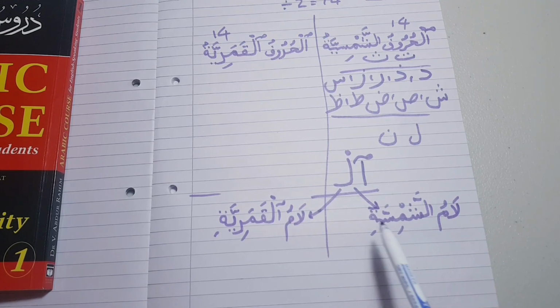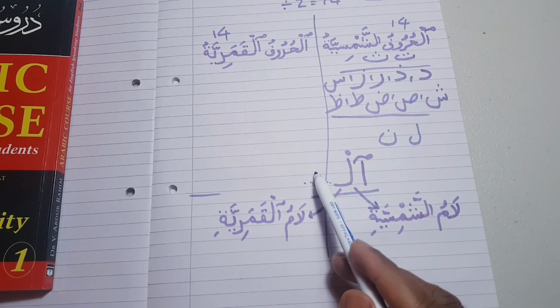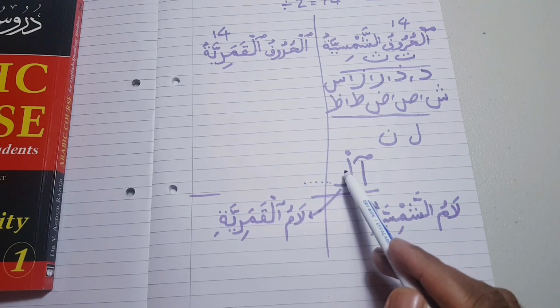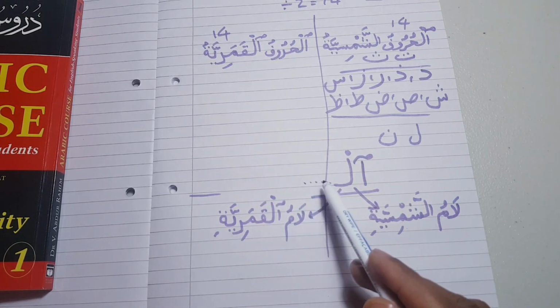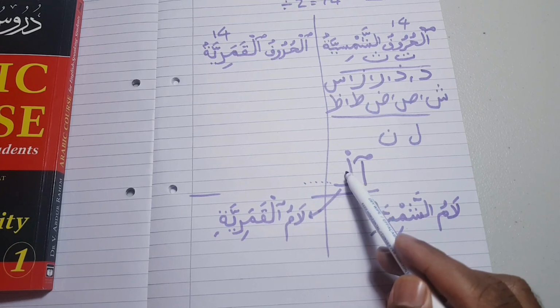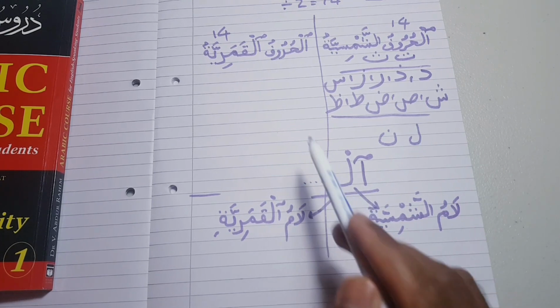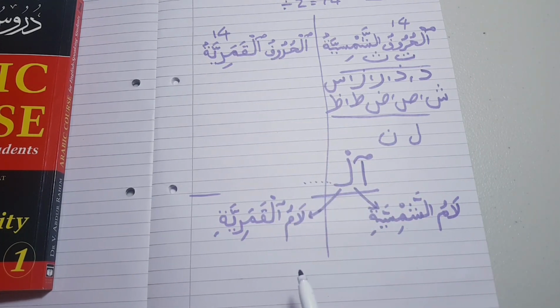It's going to be shamsiyah if the letter that's coming after it is from the shamsiyah letters. If we have a shamsiyah letter that comes after this lam, then the lam will also be shamsiyah. But if we have a qamariyah letter coming after this lam, then the lam will also be qamariyah. So this is in terms of pronunciation. If the lam has a shamsiyah letter after it, it's going to be shamsiyah. And if the lam has a qamariyah letter, one of the 14 letters, after it, then it's going to be qamariyah. So what is shamsiyah and what is qamariyah?